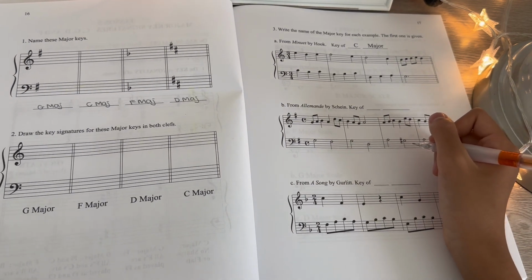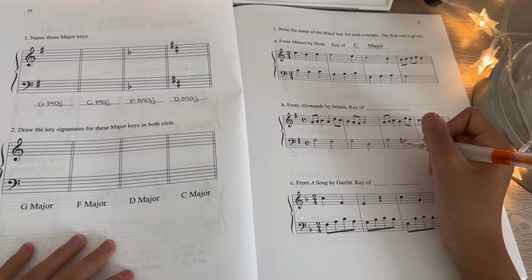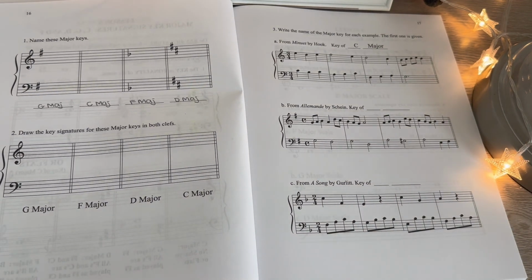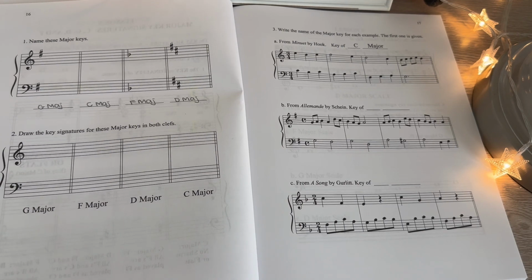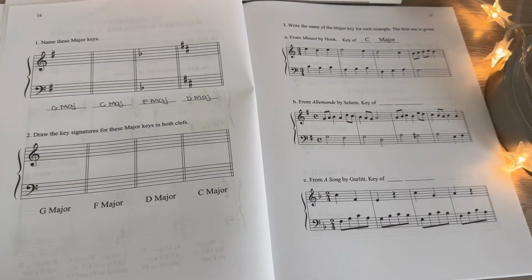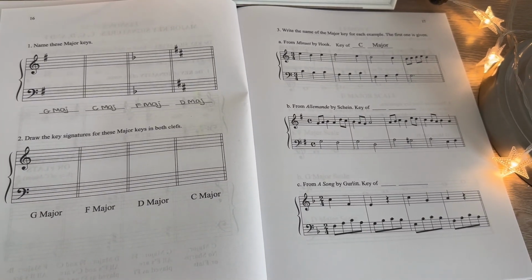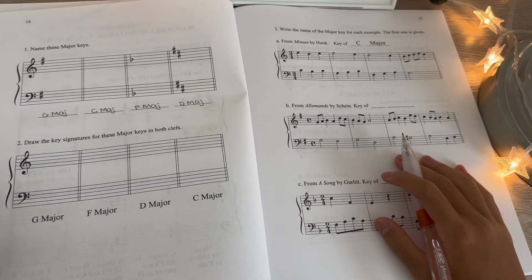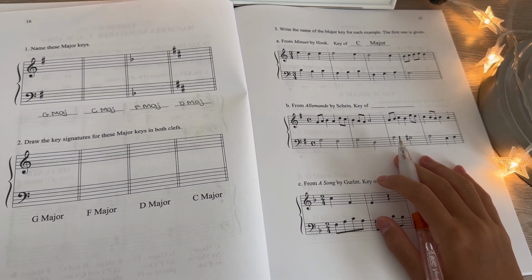Now let's do our second exercise. Draw the key signature for these major keys in both clefs. It's right up there, so you could copy it straight down, but another way of actually learning it, by not copying, is pretty easy. You could do it by the method I'm going to teach you, as well as by just memorizing.